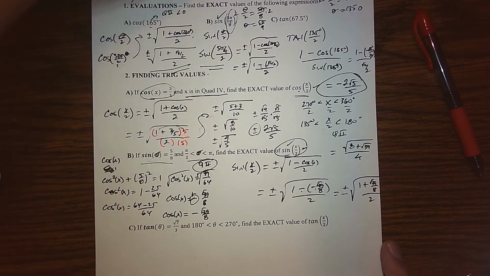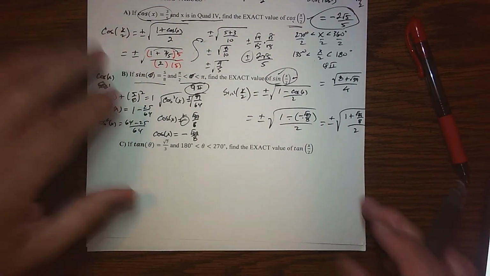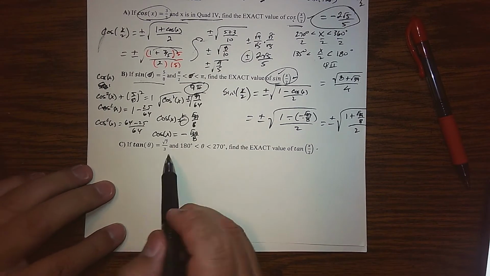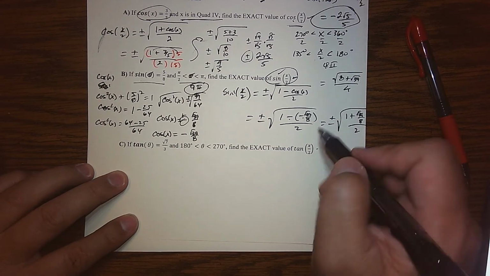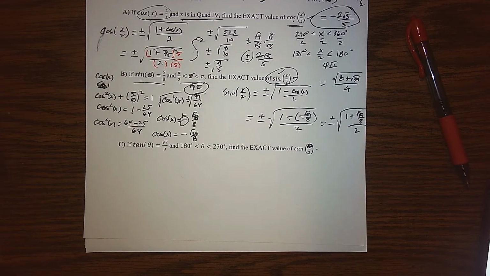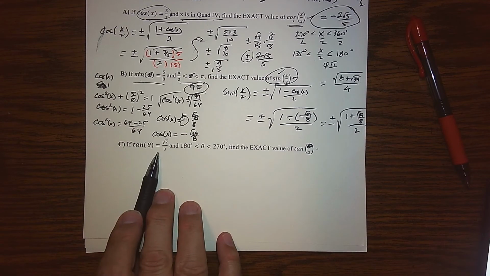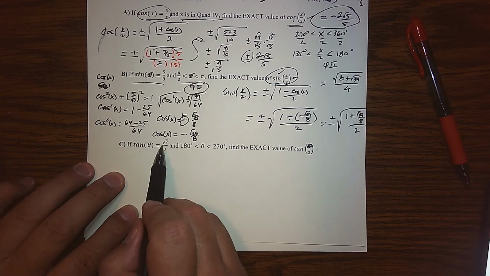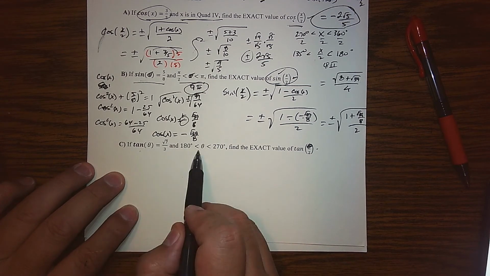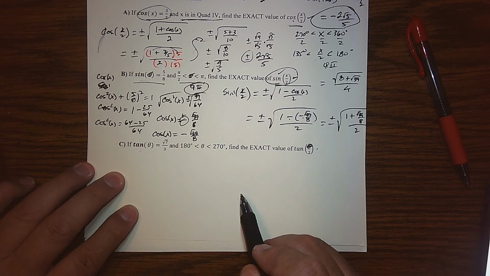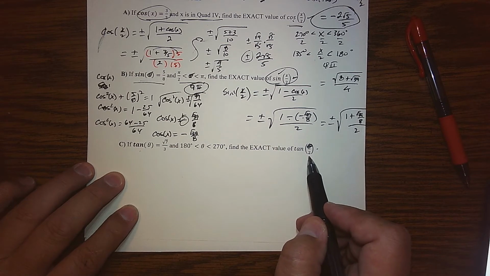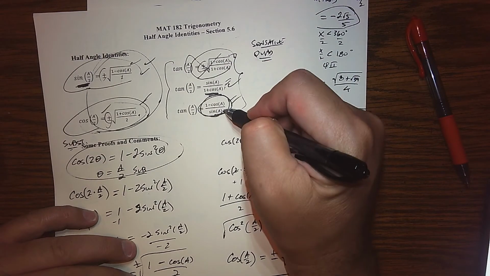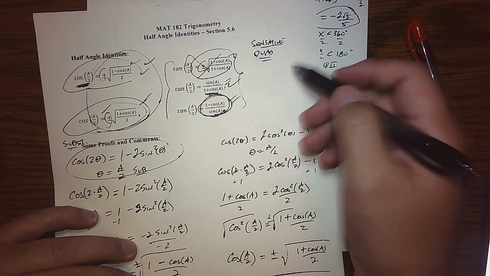Last but not least, we're being asked to find the tangent of the half angle, given that we know the tangent of theta. Let me make that a theta there, so everything's consistent. That was in x's and this was in thetas, and everything should be the same. So tangent of theta is the square root of 7 over 3, and we have to find the tangent of theta over 2. So what do we know about the tangent of theta over 2? Well, there are 1, 2, 3 ways to describe it. Which one do we want to use?